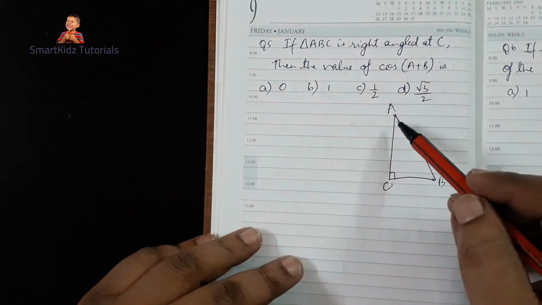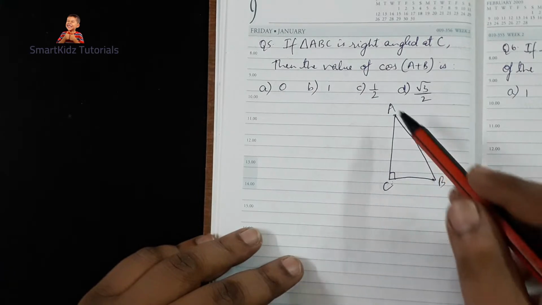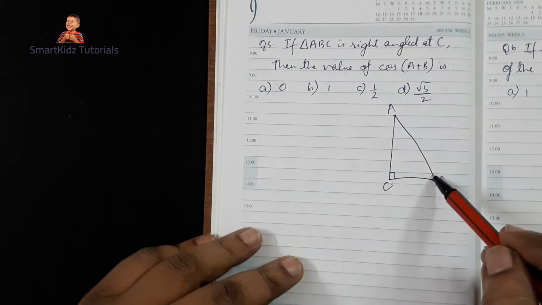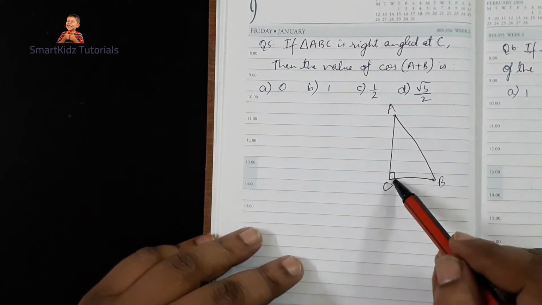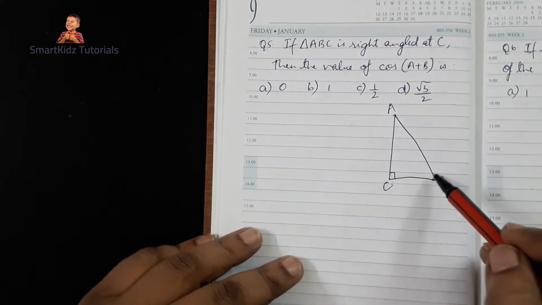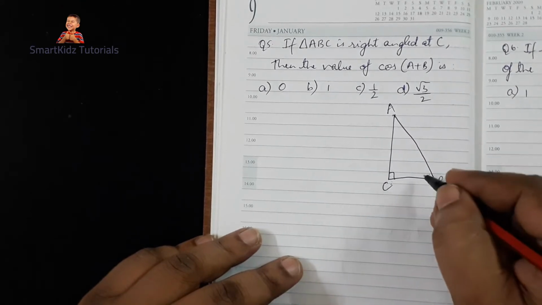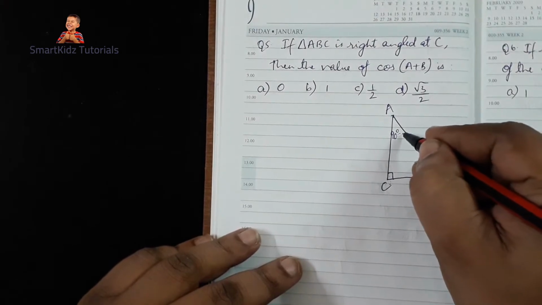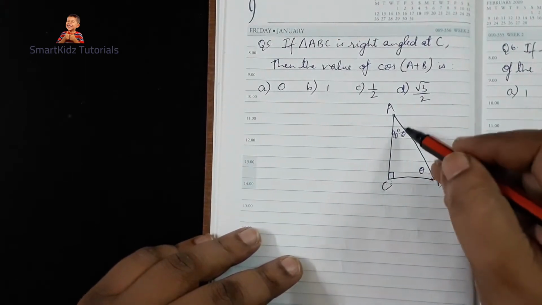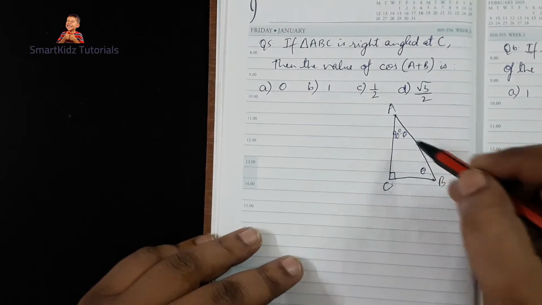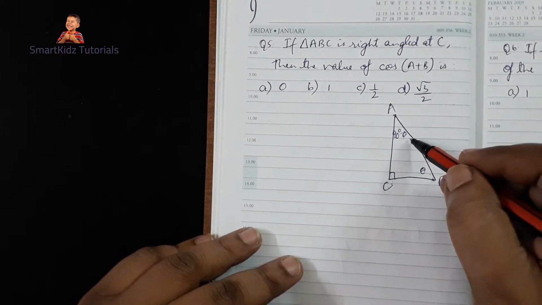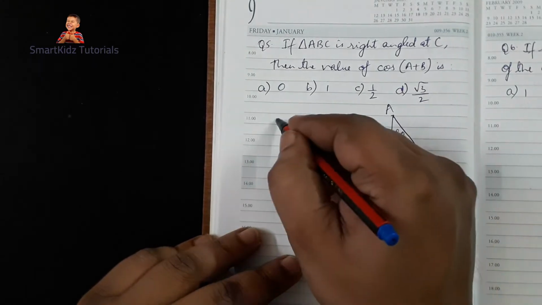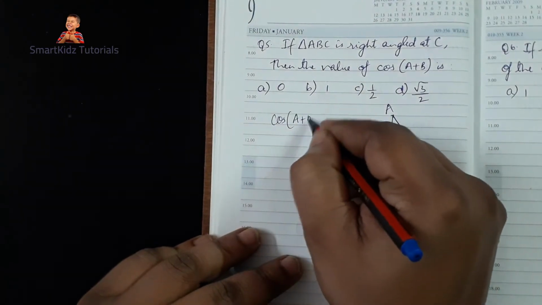Now we are asked for the value of cos of A plus B. Now when it is right angled, this is 90 degrees. We know the sum of the angles of a triangle is 180 degrees. If this is 90 degrees, that means this plus this has got to be 90 degrees. So if I take this angle as theta, then this has got to be 90 degrees minus theta, because the sum of this and this will give us 90. So if this is theta, we have to take this as 90 degrees minus theta. So we are asked for cos of A plus B, right?